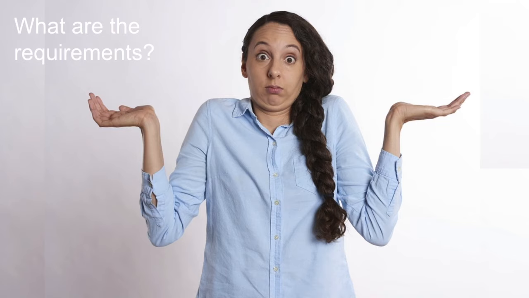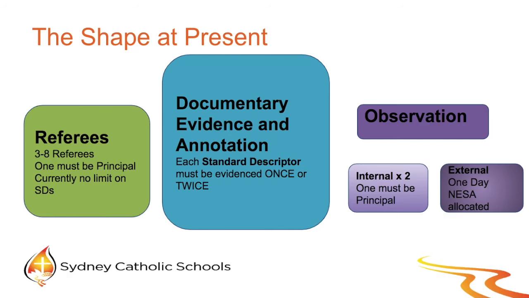In this second part of the video, we're going to explore what the requirements are overall for the submission and the specific differences between a lead and a highly accomplished submission. At present, NESA is reviewing their policy and procedures documents around the higher level space, and so there may be some changes in the requirements. But at present, this is the landscape.